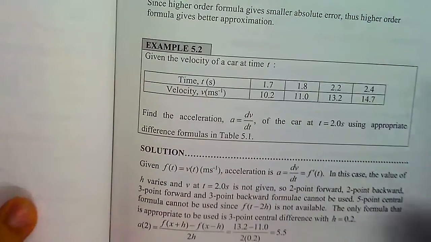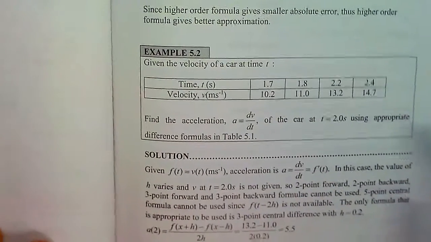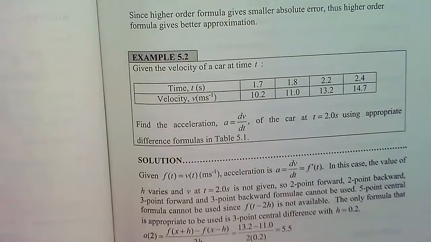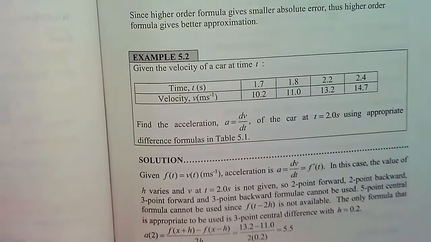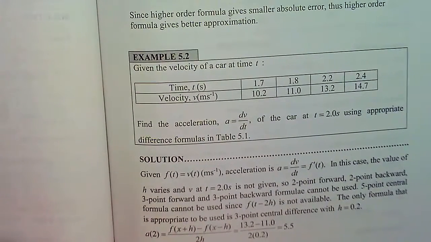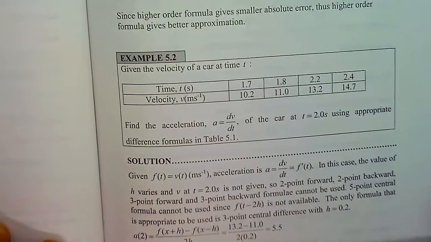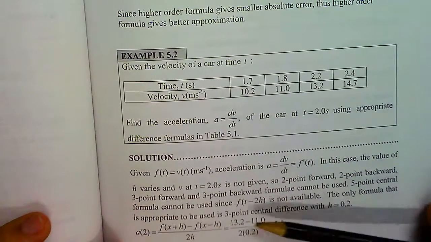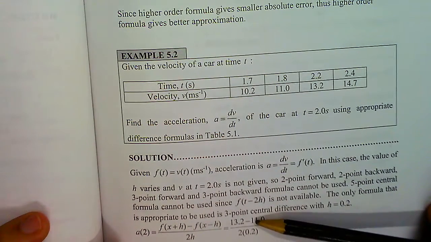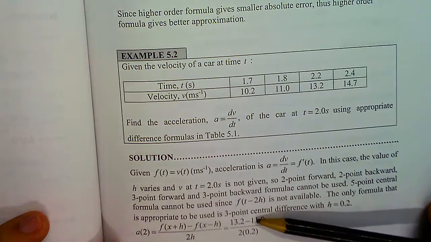Okay, now I would like to discuss one interesting example, example 5.2. Why I say this one is interesting: if you read the question carefully, there is no instruction asking you to use numerical differentiation.